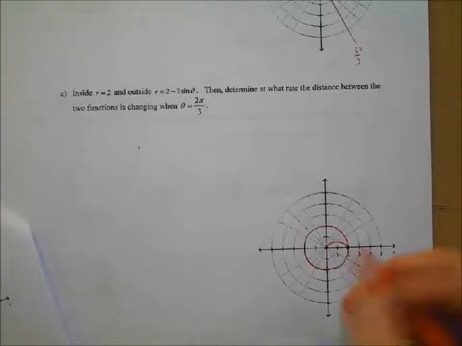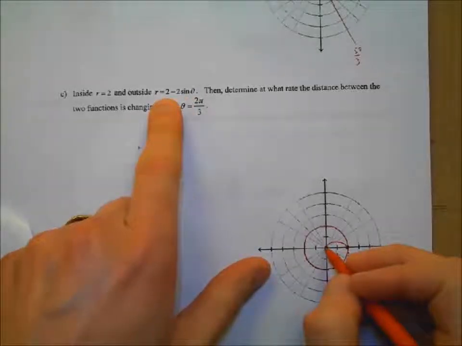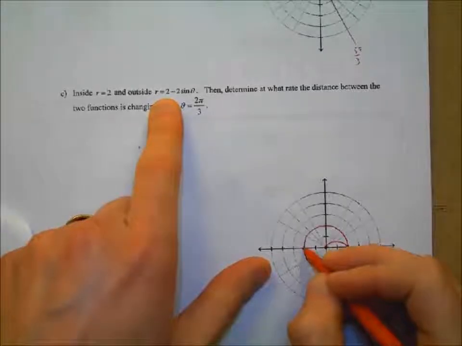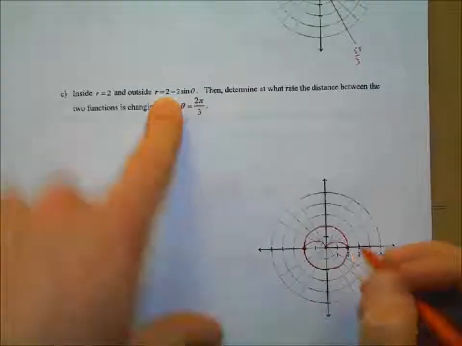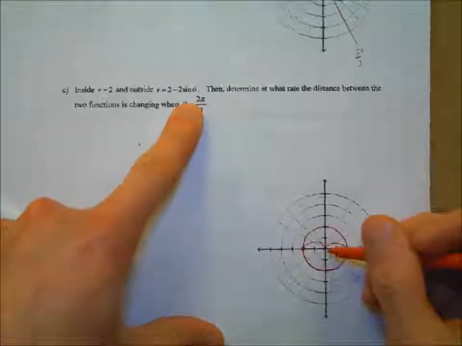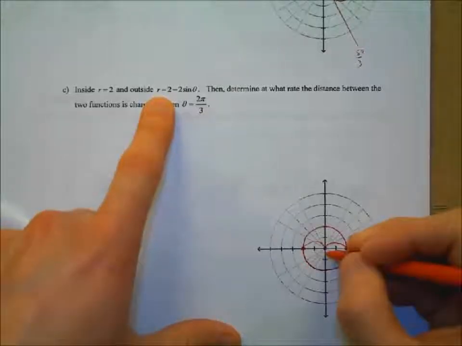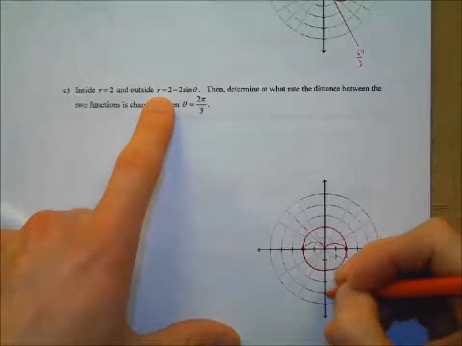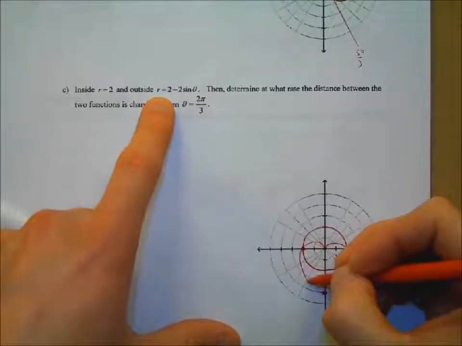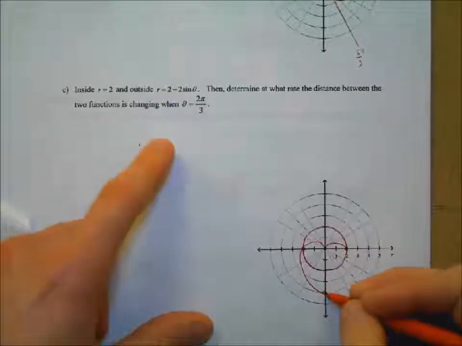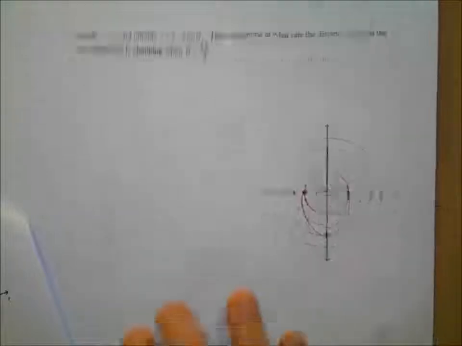And then at pi, sine of pi is 0 times 2 is 0. 2 minus 0 is still 2. So at pi we'll be out 2 towards pi. And then 3 pi over 2, sine of 3 pi over 2 is negative 1 times negative 2 is positive 2. 2 and 2 make 4. So we'll go 1, 2, 3, 4 in that direction. And again, we're going from 2 to 4, so we're just going to expand our r values outward. And then back at the 2 pi, we're going to go right back to where we started. So, it looks like a pizza.